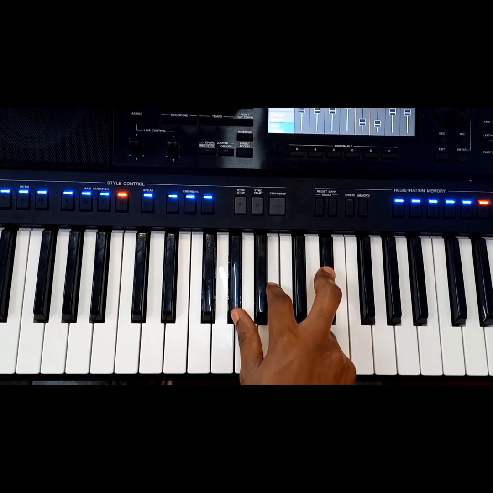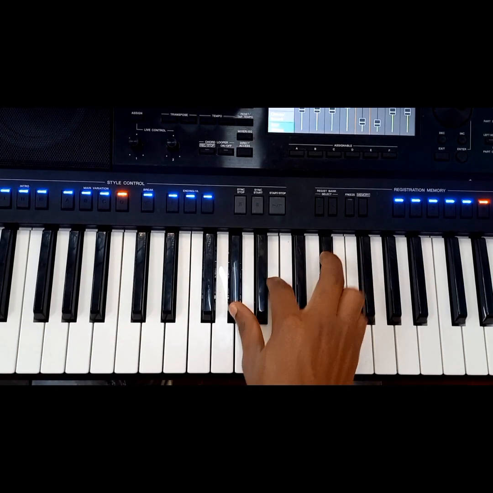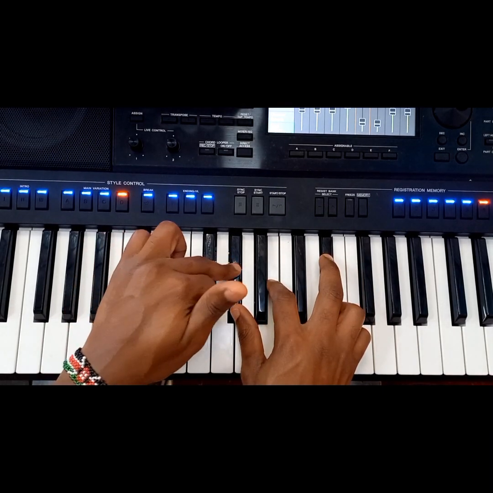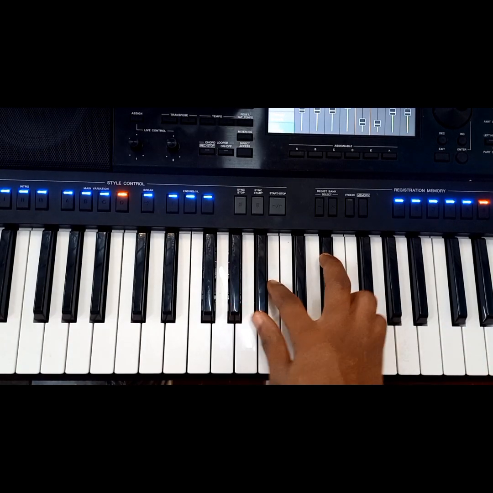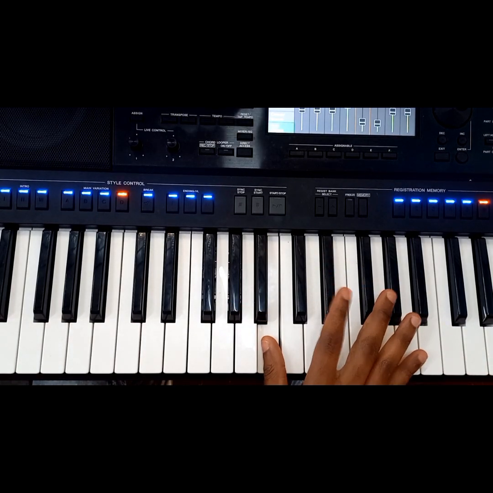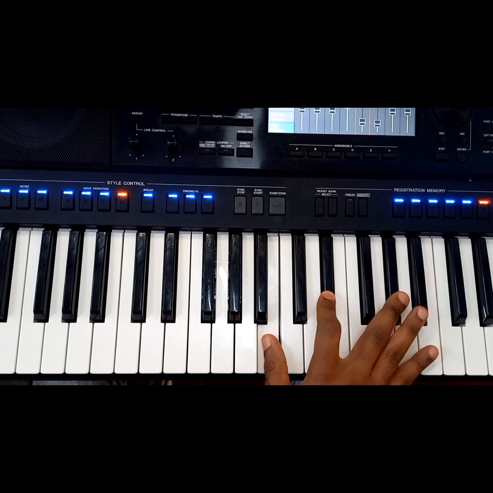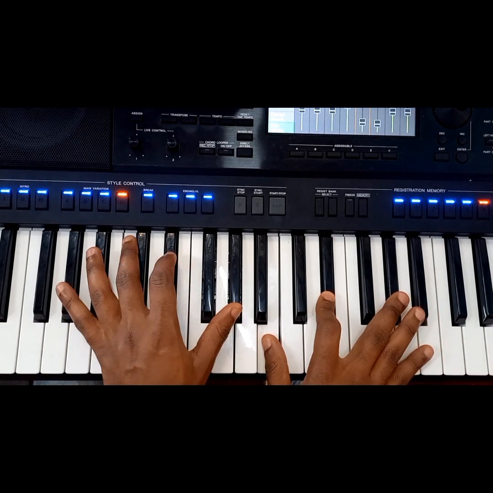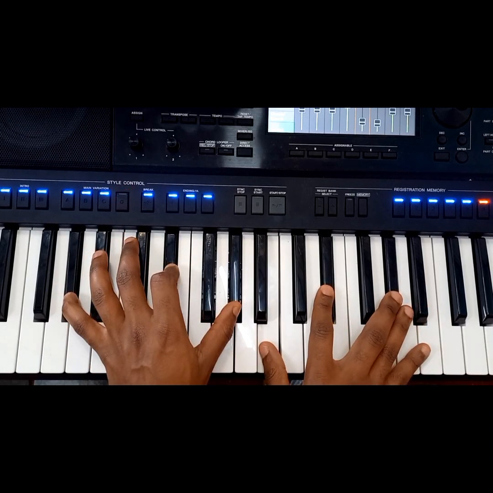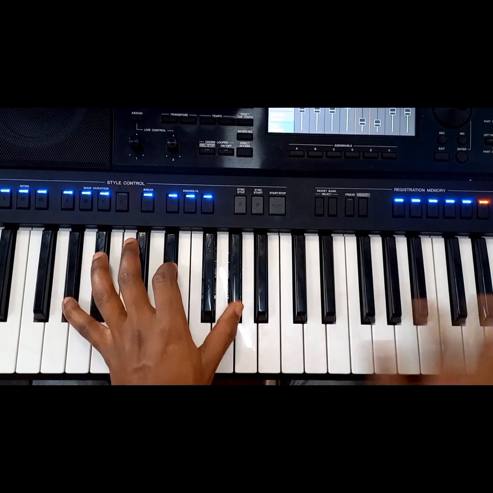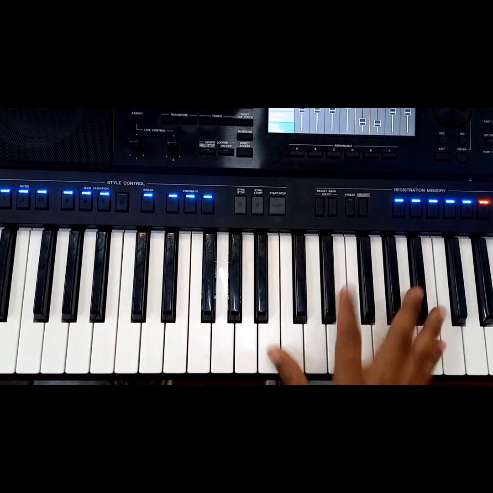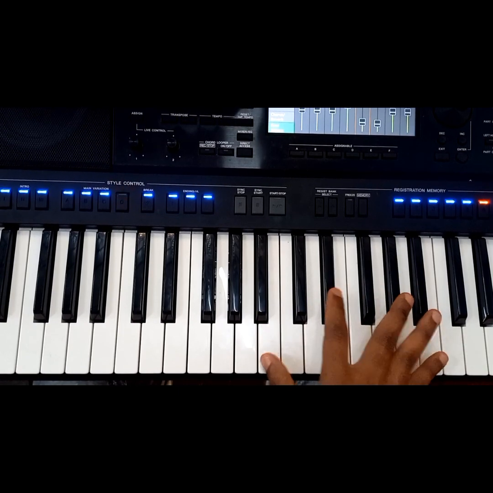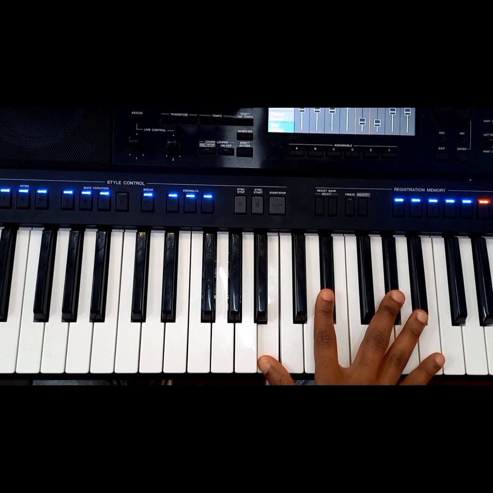If we want to form the first inversion of a G sharp minor chord, we take the G sharp note and play it as the last note. That means we shall play B, D sharp, and G sharp. Hence, this is the first inversion of the G sharp minor chord, or 2 chord.